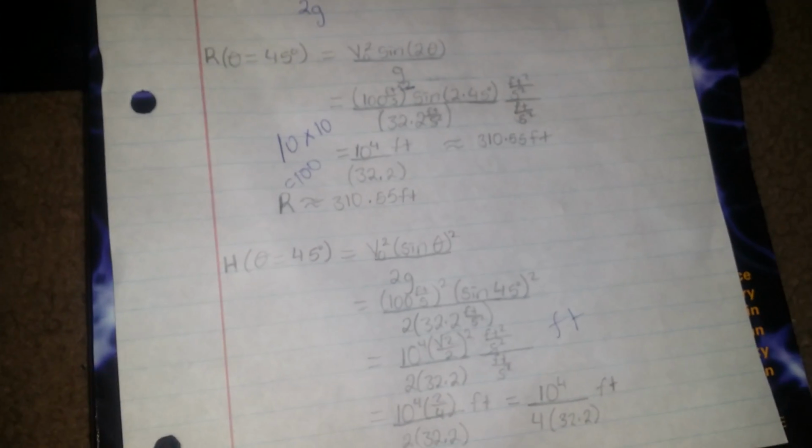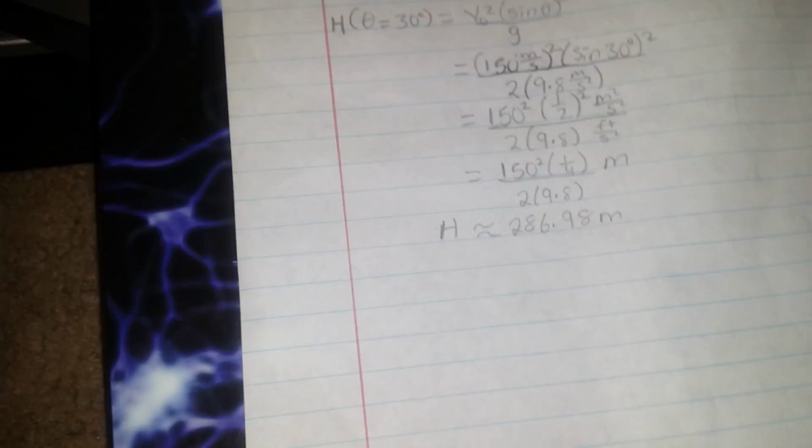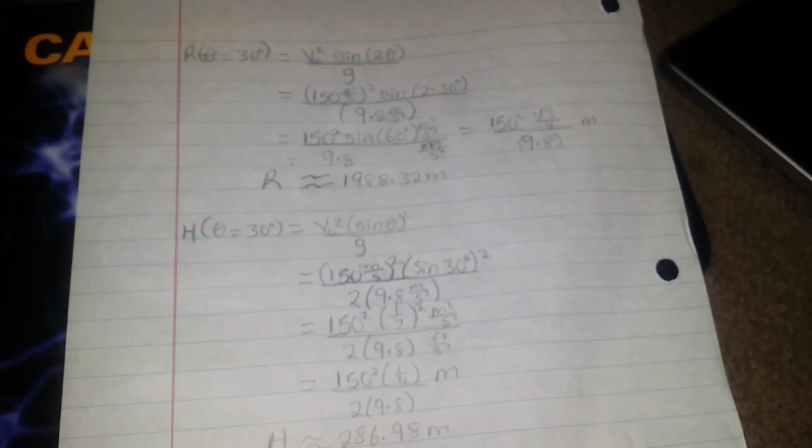And if you recall, in our first problem we found the maximum of the range and the height in feet. And we just had to find the maximum of the range and the height in meters. Thank you.